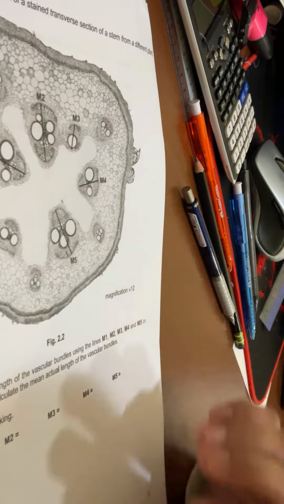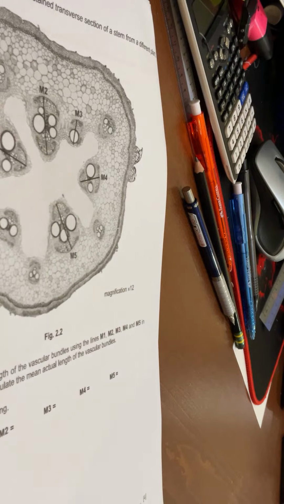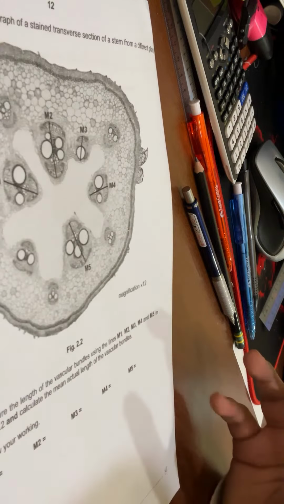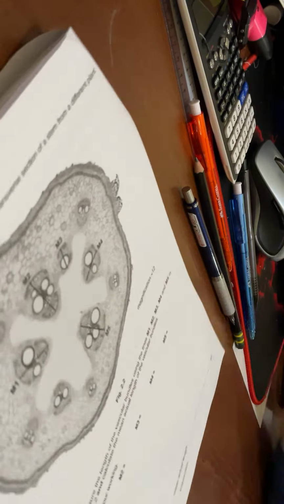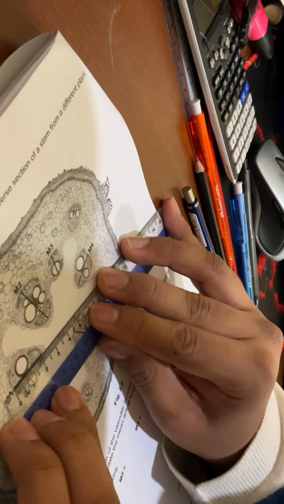Next, we have this paper. Okay, so this is a question. It's quite long. We're going to get to that. And now it says, find, okay, it's the mean length, right? Calculate the mean actual length. Okay, so this is a combined question. It's 4 marks. Let's see if we can get those 4 marks. We're going to start off with the first part.